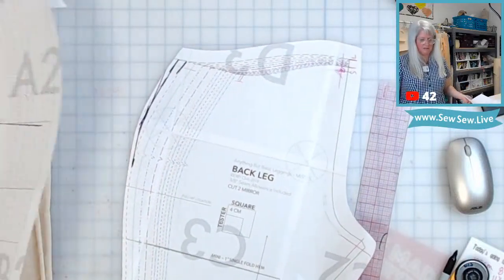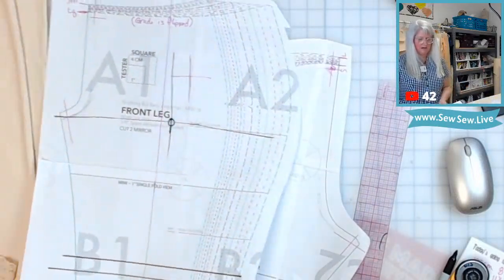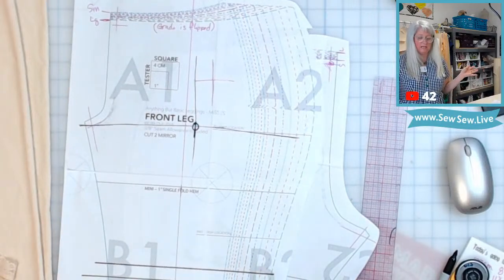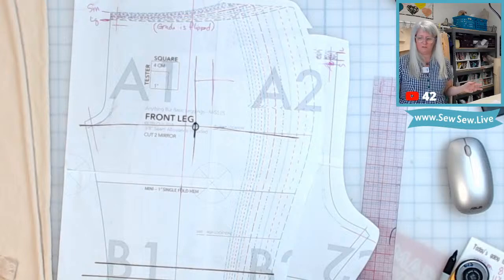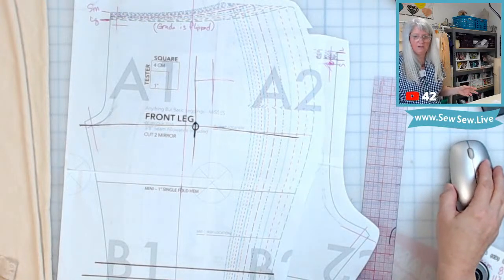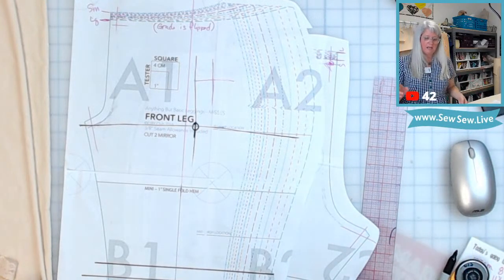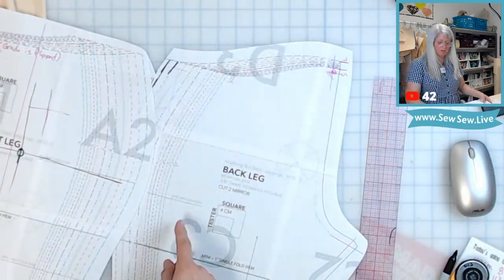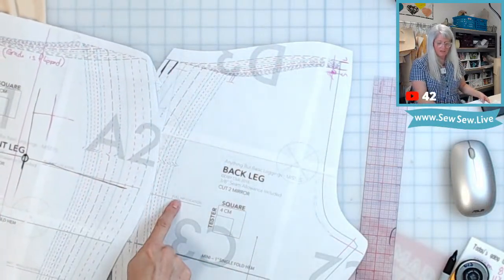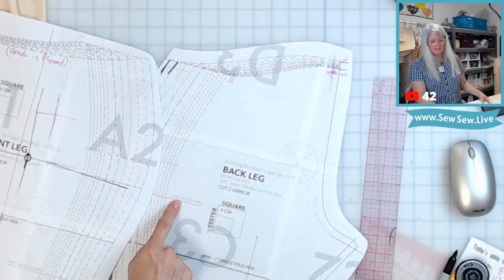So, yeah, I think they tested it. It looks great on all their models, so I'm not here to say anything bad about it. It was just something I noticed, and when I originally measured, I went to this full hip location, and it didn't match.